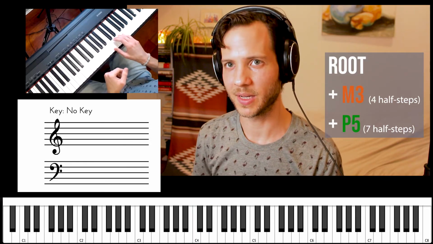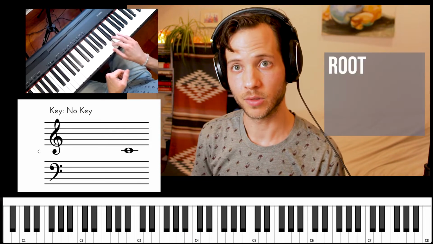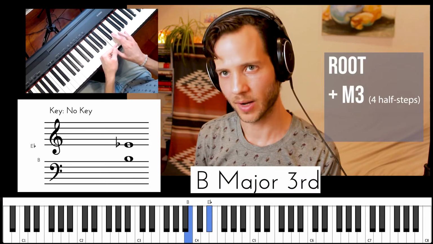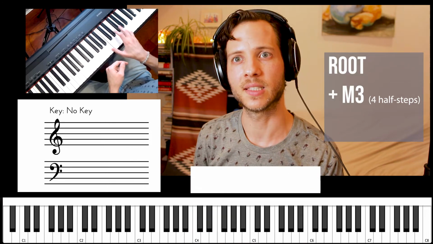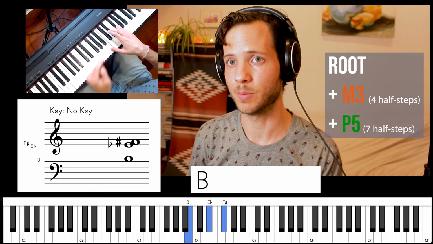Cool. So let's look at B, because again, this is not B major. 0, 1, 2, 3, 4. Great, that's our major third. 4, 5, 6, 7 is our perfect fifth. That sounds familiar. This is B major. So once you know this, I trust that you can build a major chord from any of the 12 notes on the keyboard, right?